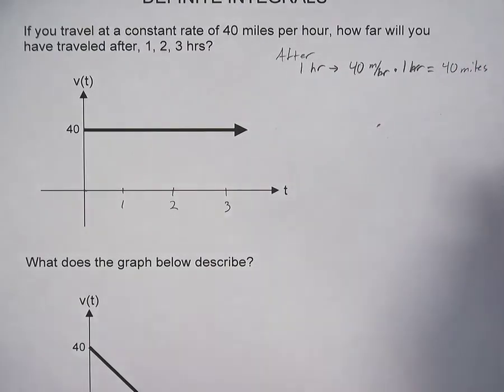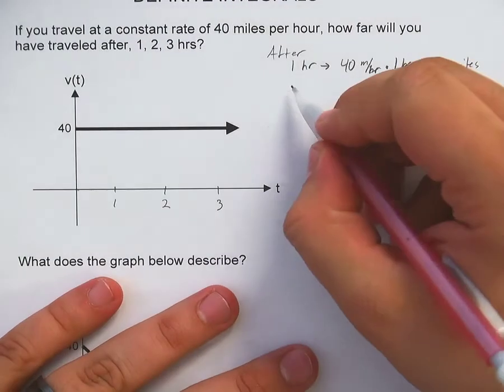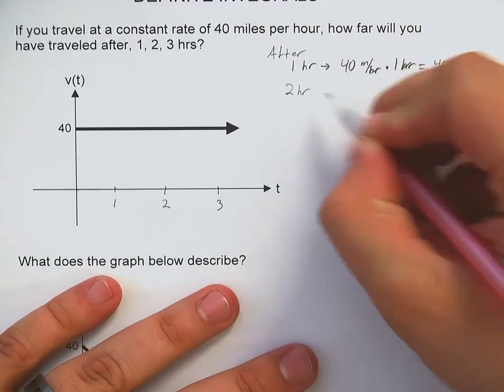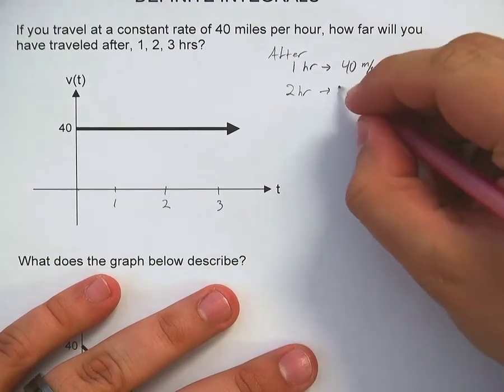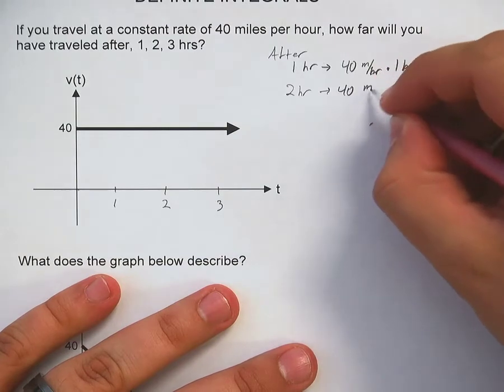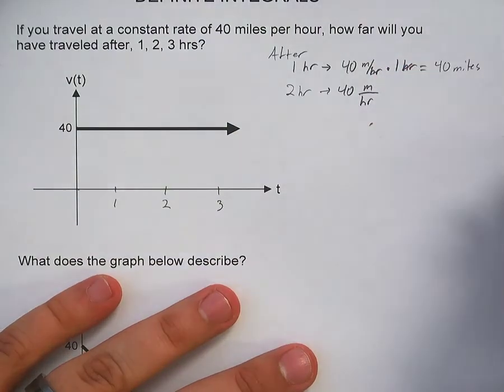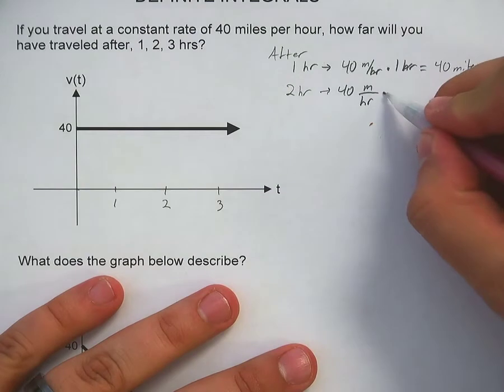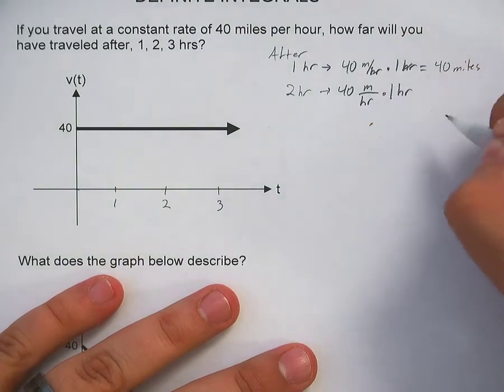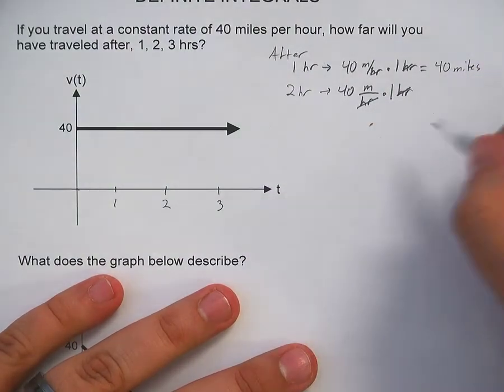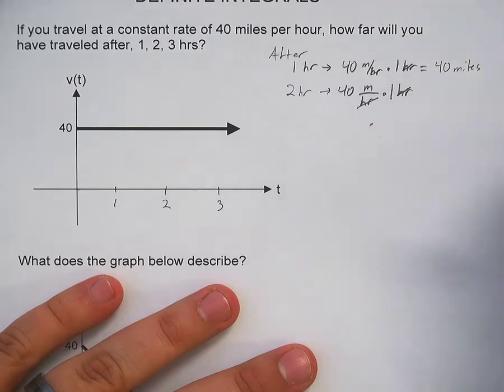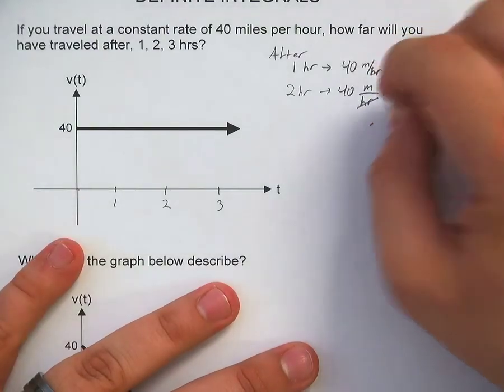If you're confused about the hours canceling, let me do it again with 2 here. After 2 hours, you've got 40 miles per hour times 2 hours, and since you're multiplying and dividing by hours, they will go away. Oh, I'm sorry, this is 2.